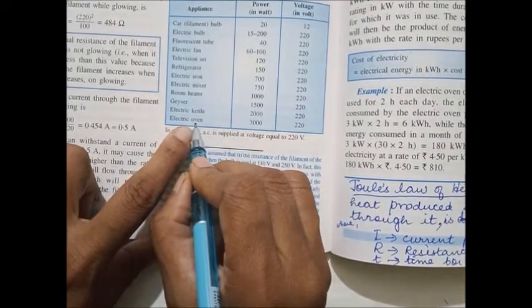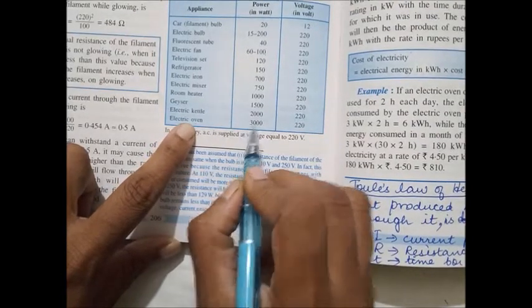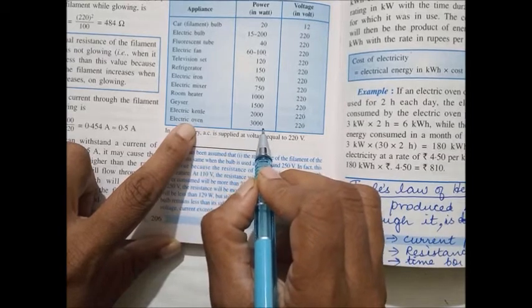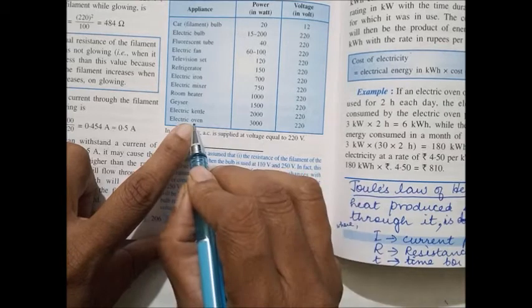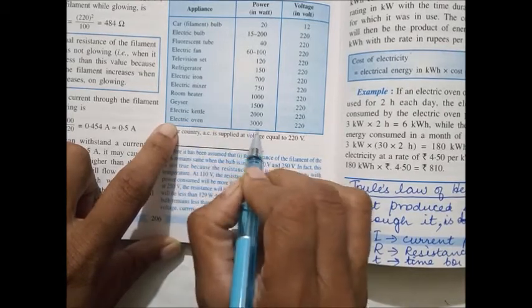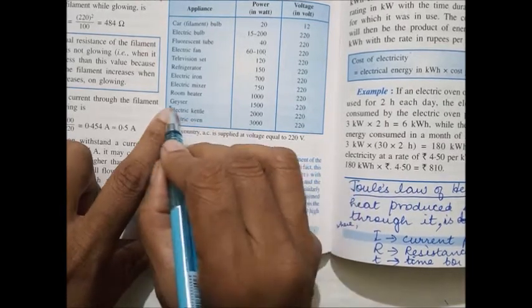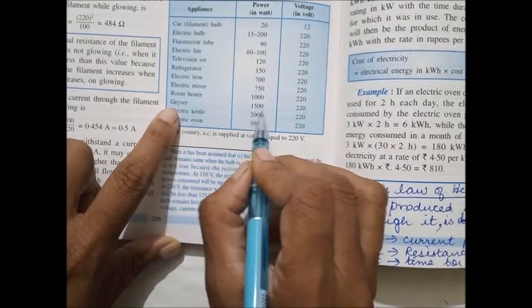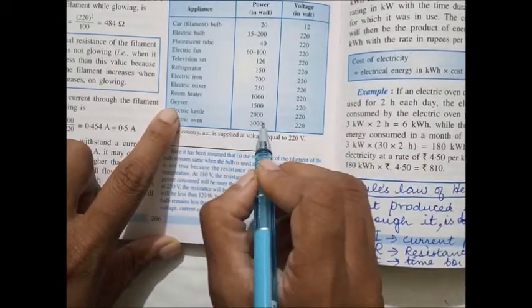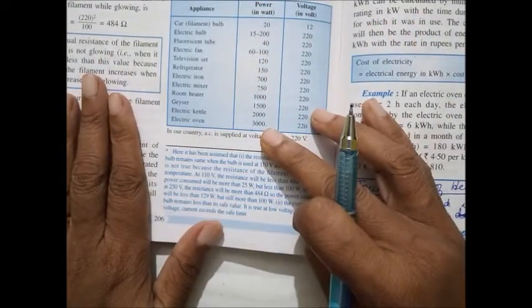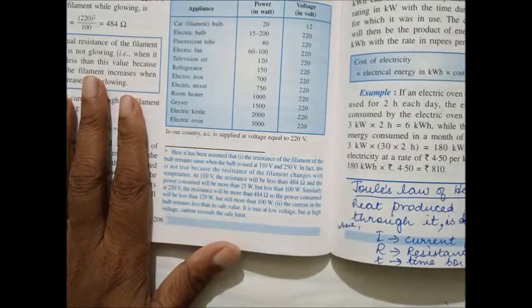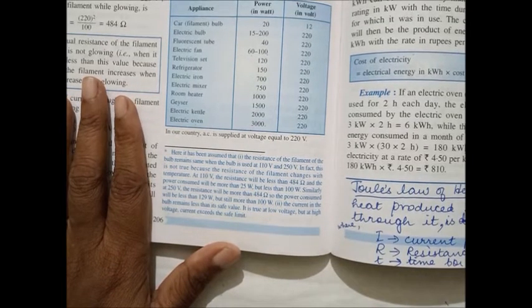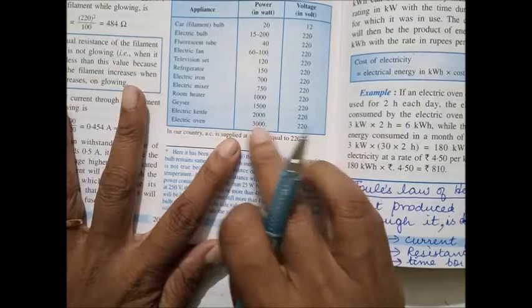Refrigerator 150, like that. If you see the whole table, an electric oven, OTG oven, consumes 3000 watt. That's the highest power consuming. Even ACs, air conditioners, also consume so much power. Geyser is another, even 1500. Bigger geysers can consume 3000 watts also. So this gives you an idea. If you use an electric oven for a longer time, your electricity bill will also be very big. That's the meaning of this.